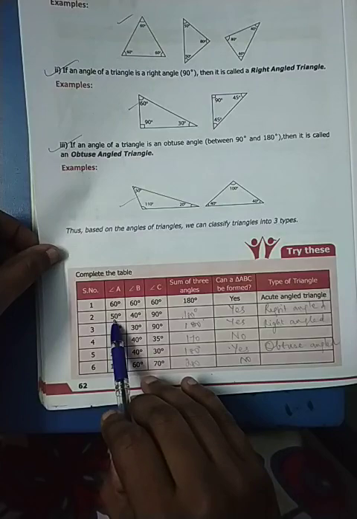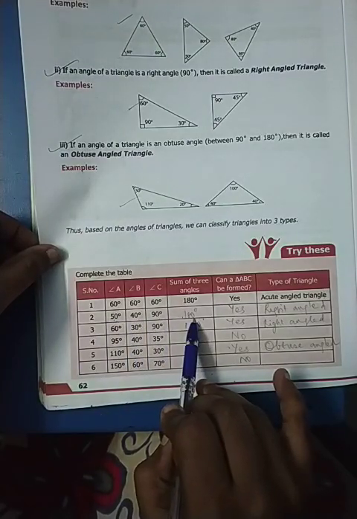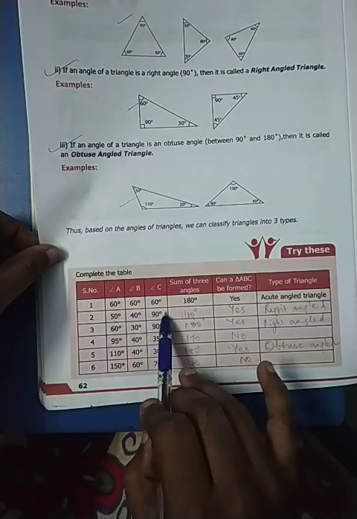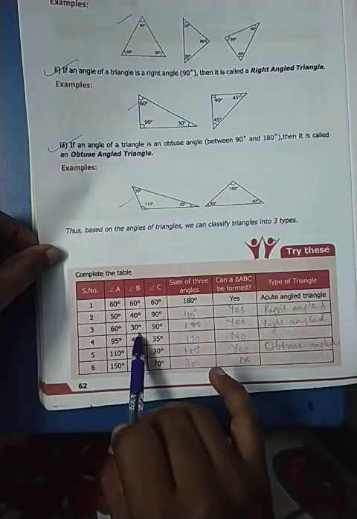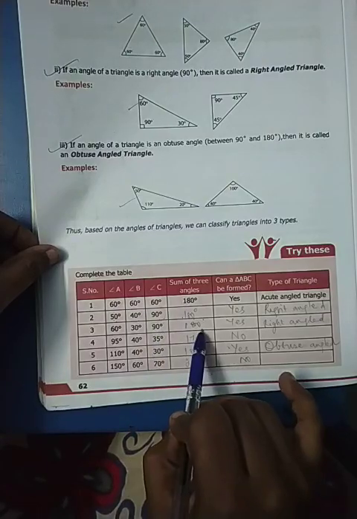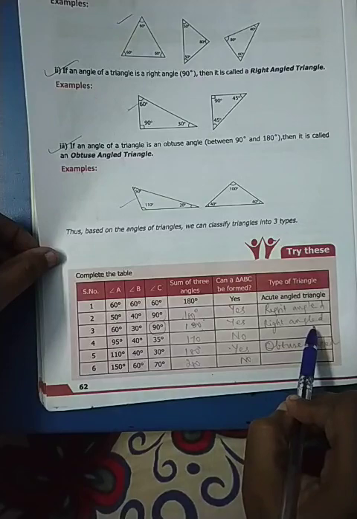So for 50, 40, 90, if you add, it will become 180. And then there is one angle of 90, so this is a right angled triangle. For 60, 30, 90, again the sum is 180 degrees. And 90 degrees means it is a right angled triangle.